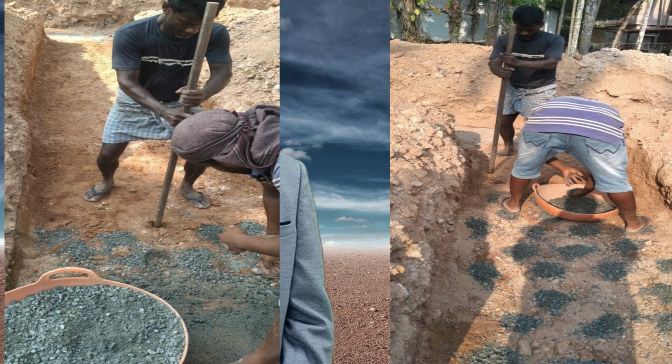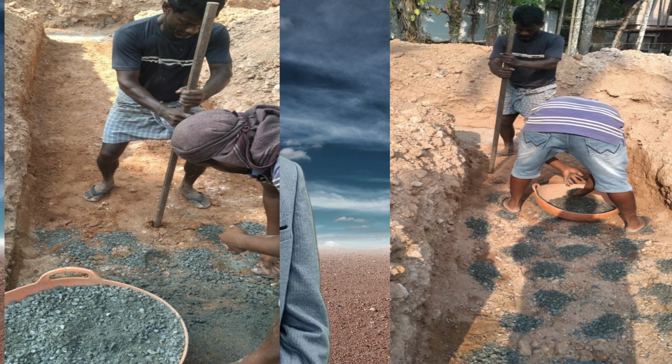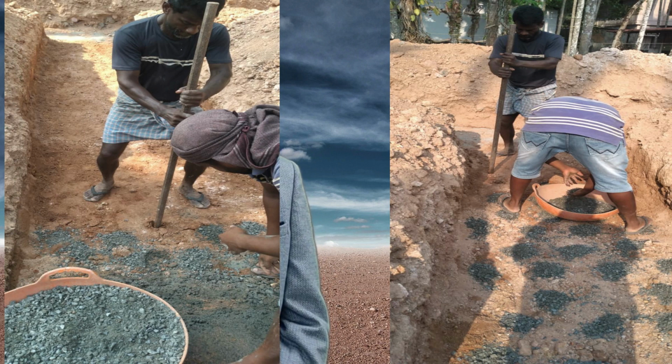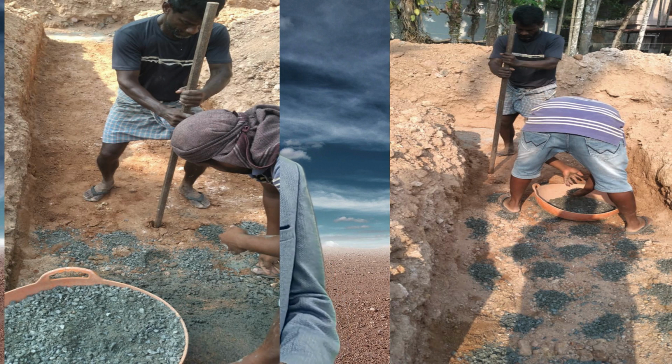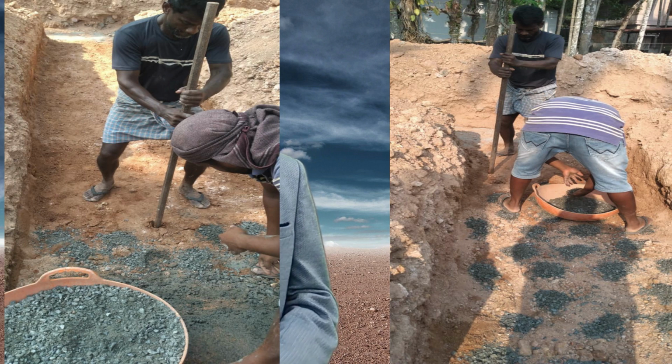And in the pits you have to fill baby metal or 6mm metal, and when filling the pits you have to ascertain that one hole is taken and that is filled before the next pit is taken, because if you take the next pit without filling the first pit, the first pit will become narrow.